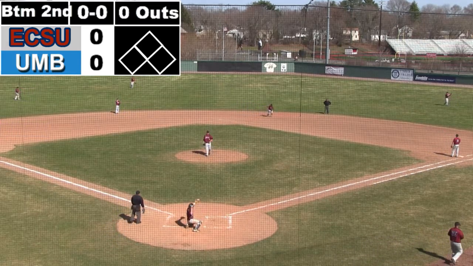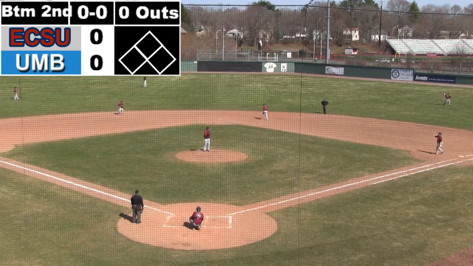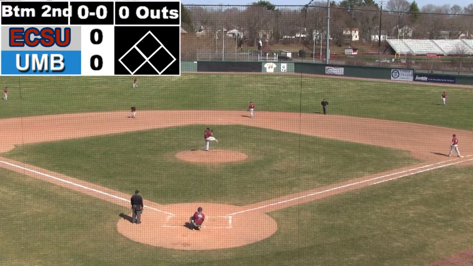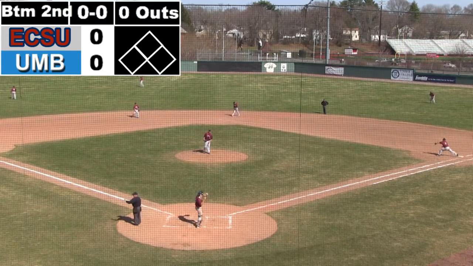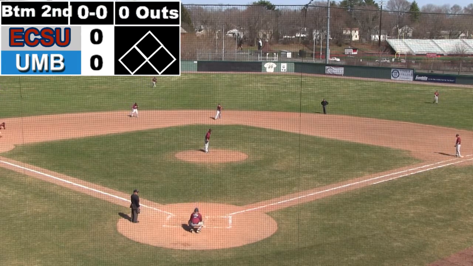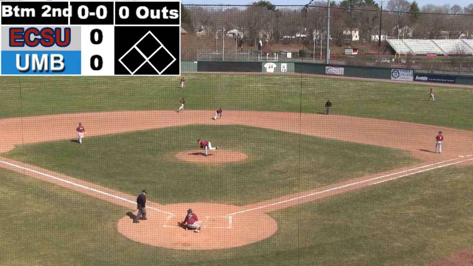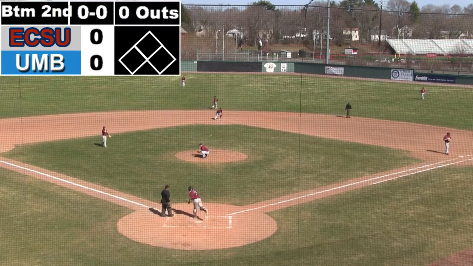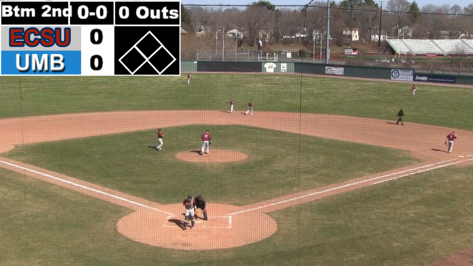Orlando Gonzalez warms up for his second inning of work as the starter for the ECSU Warriors. No score as we head to the bottom of the second inning. UMass Boston went down 1-2-3 in the first. They did reach base on an error. That was Delvis Baez. However, he was gunned down on an unsuccessful sacrifice. It'll be Luke Nagel, Trevor Bouvier, and Ezekiel Sanchez to get things going.